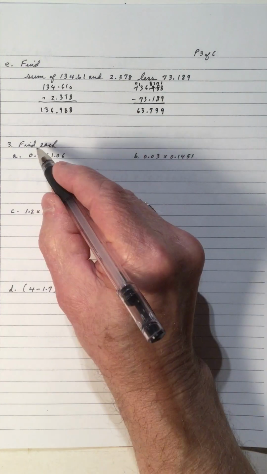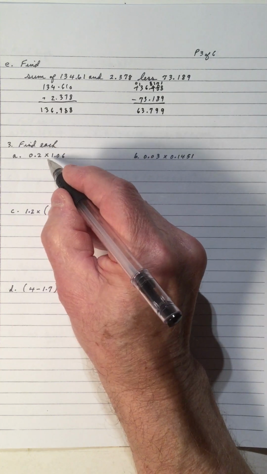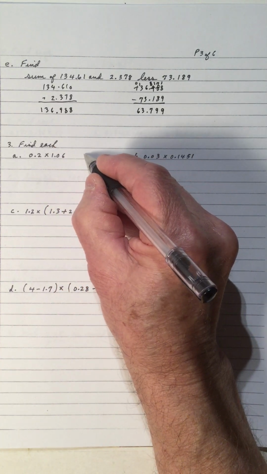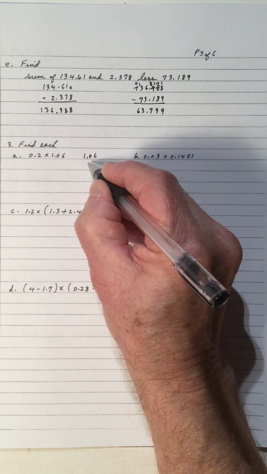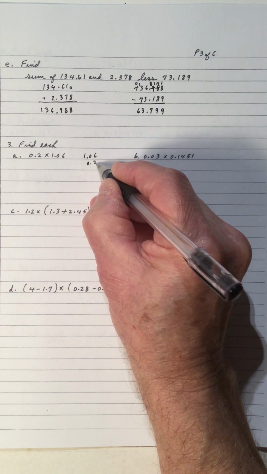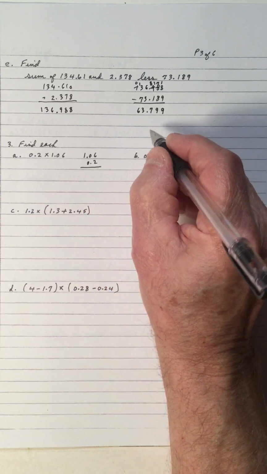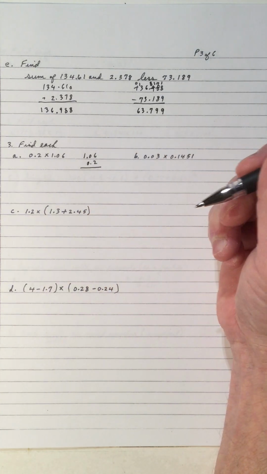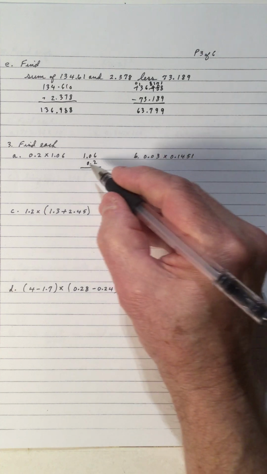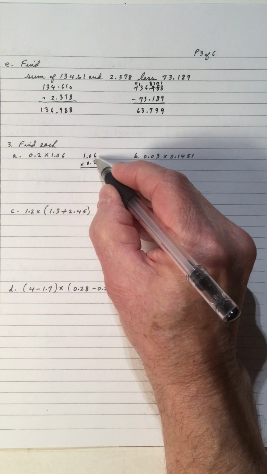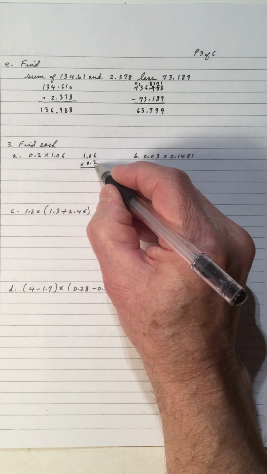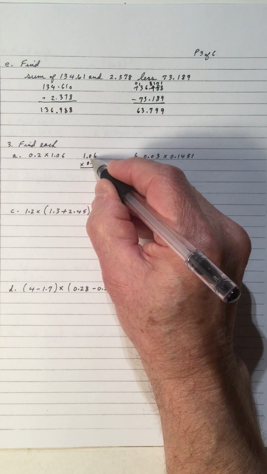Number 3, find each. So this is a multiplication. What I do when I do a multiplication, again, I'm using my pencil. Doing math, you should always use a pencil, but I have a pen so you can see the darkness. I write down the smaller number of digits on the bottom, and we're multiplying. So we multiply 2 times 1.06.